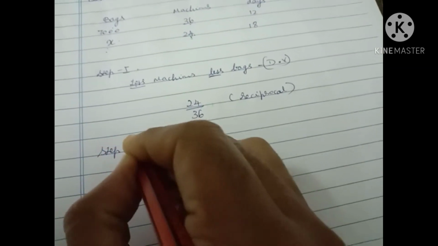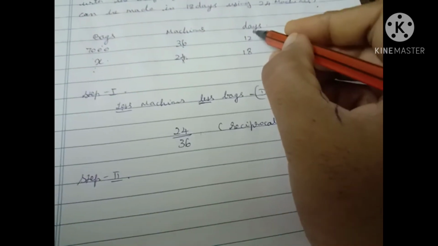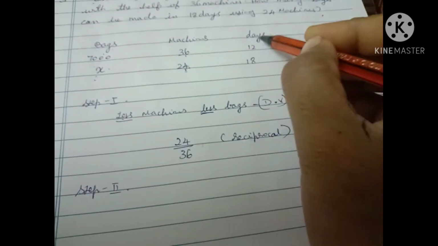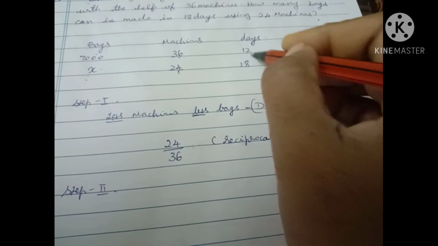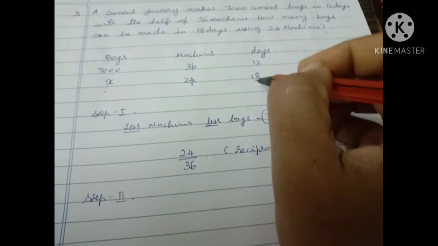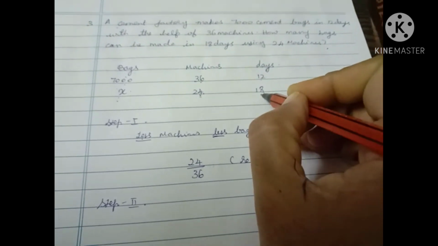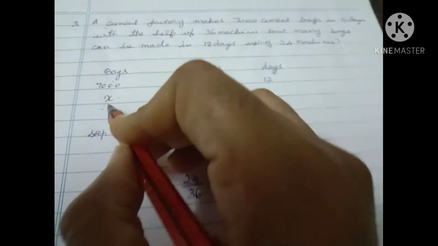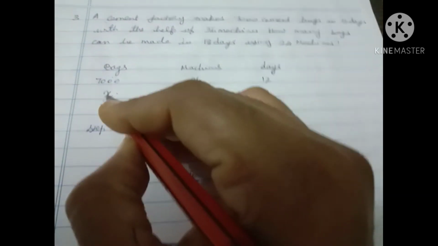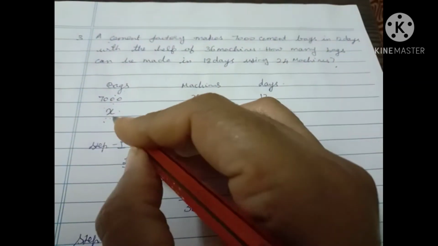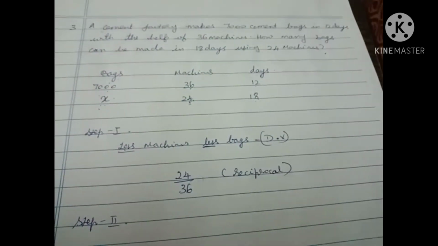Then step 2. So here you have to compare bags and days. If you see here, 12 to 18, it increases. 12 days, 7,000 bags means 18 days, if you work, the number of bags will be more. So here also more, here also more. So two quantities are increased. Therefore it is a direct variation.